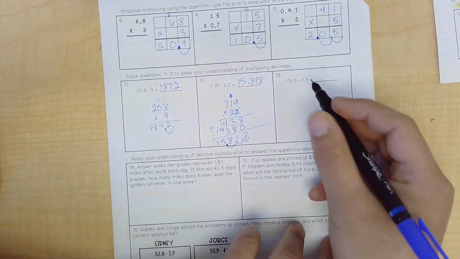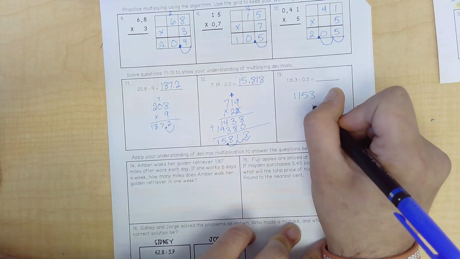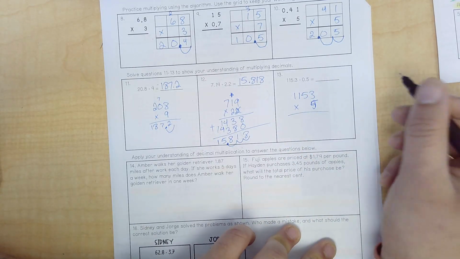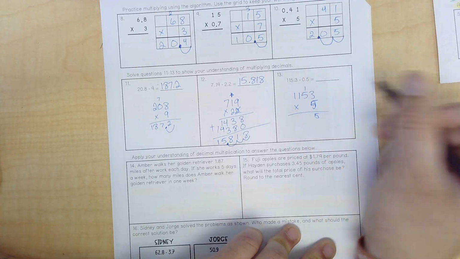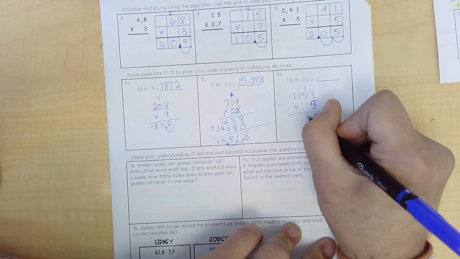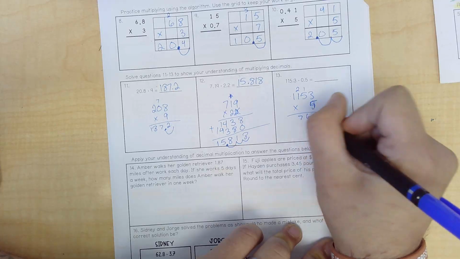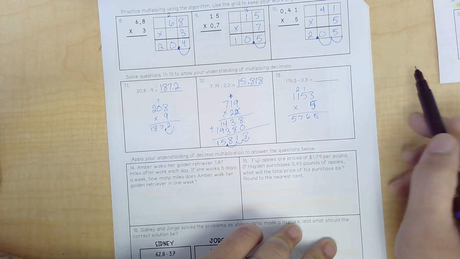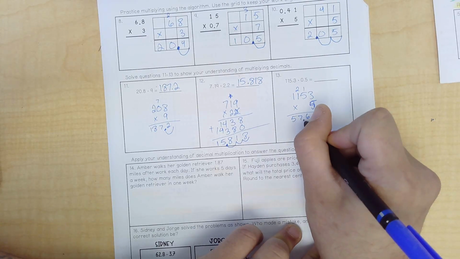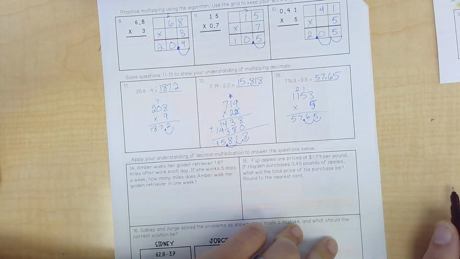When I go to 13, again, this is pretty basic stuff, where it's a 1 by 4-digit multiplication. 5 times 3 is 15. Carry the 1. 5 times 5 is 25 plus 1 is 26. Put the 6 down, carry the 2. 5 times 1 is 5 plus 2 is 7. And 5 times 1 is 5. We have 2 numbers on the right of the decimal, so we swing it over 2 to the left. Our answer is 57.65.